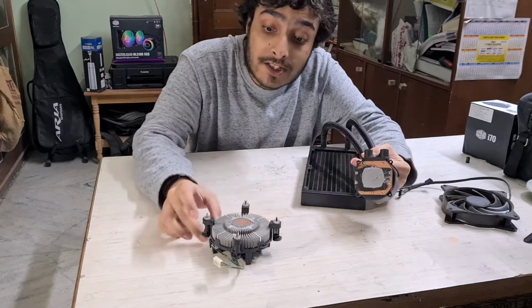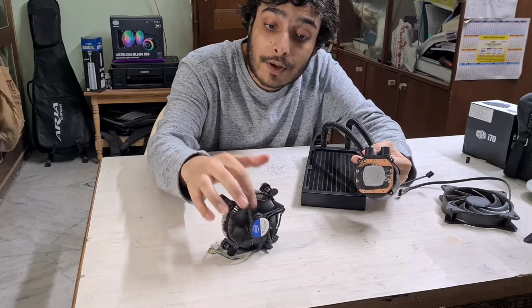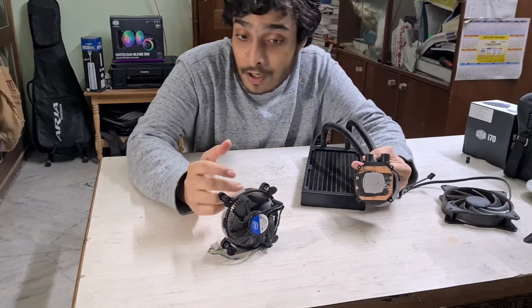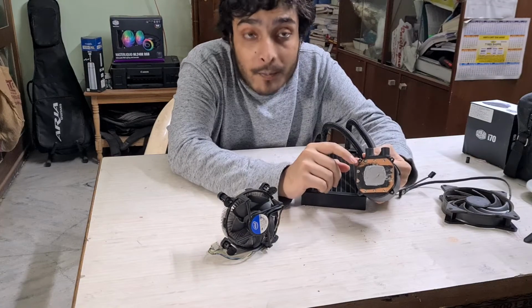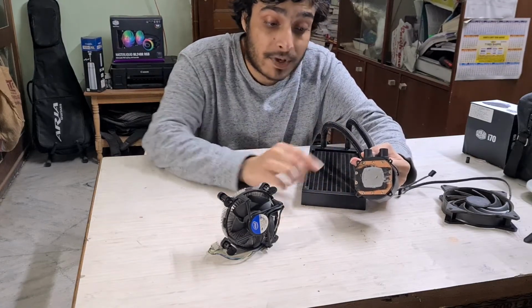Again, as this fan was responsible for replacing the hot air from the grooves, the pump over here is responsible for pulling out all the hot liquid and making it circulate.